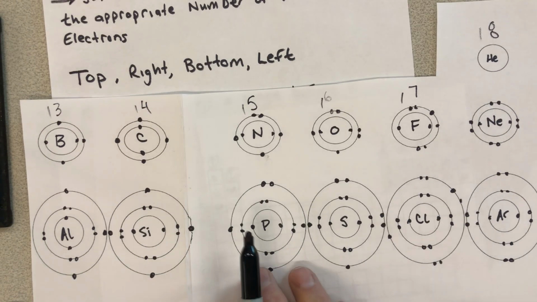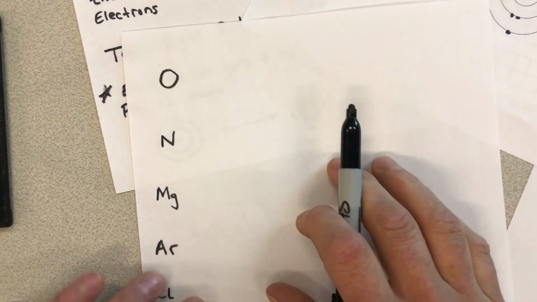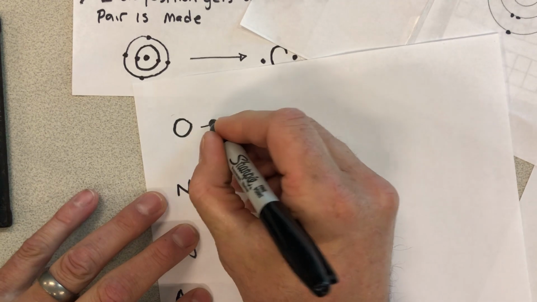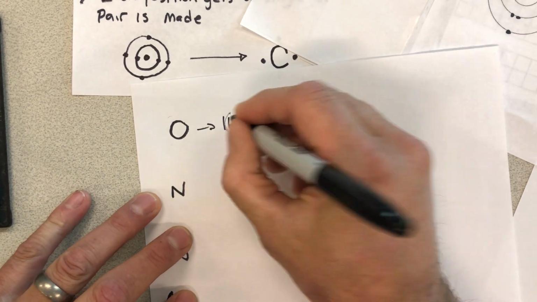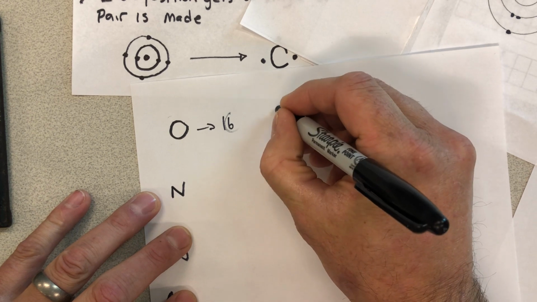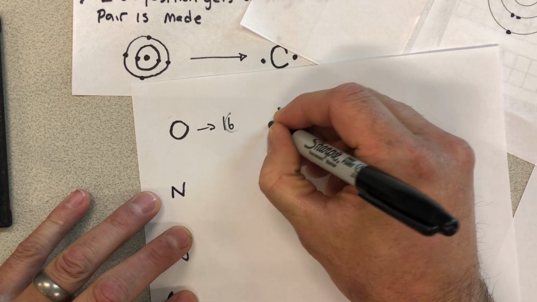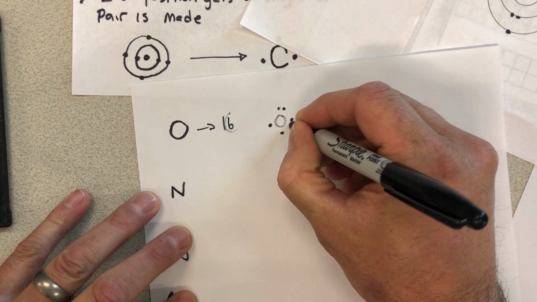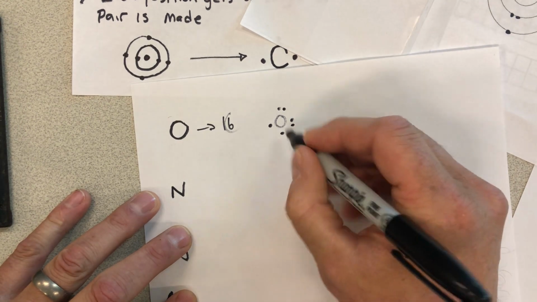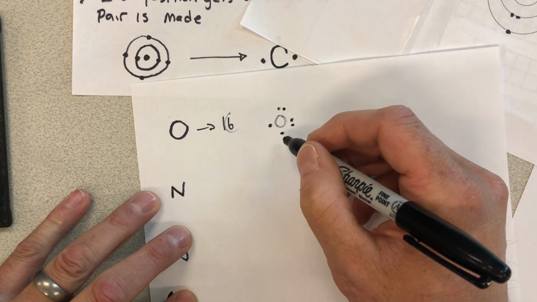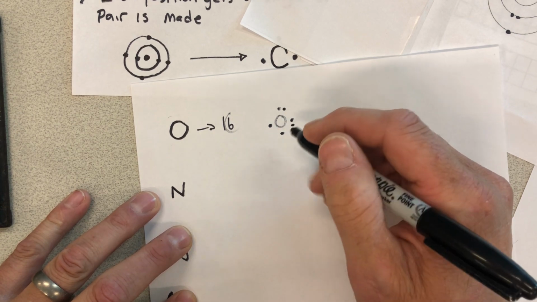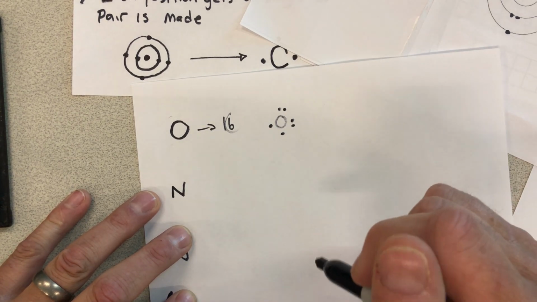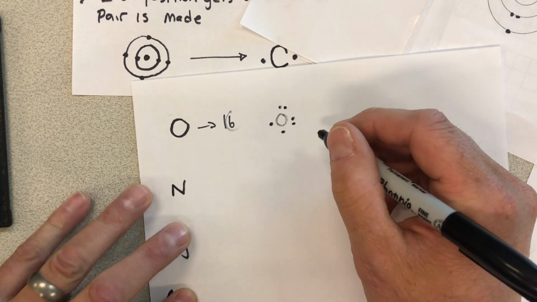Okay, so let's do a little bit of practice. So oxygen. Oxygen is in the 16th column, which means we have 6 valence electrons to account for. 1, 2, 3, 4, 5, and 6. Now each position around the symbol, the top, left, bottom, and right, each one of those positions can only have a maximum of 2 electrons, okay?